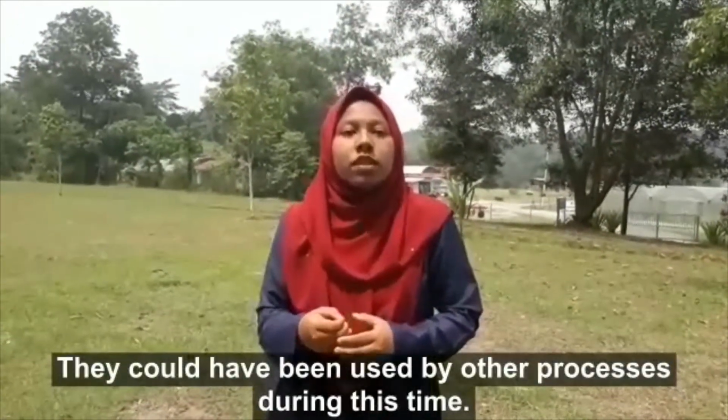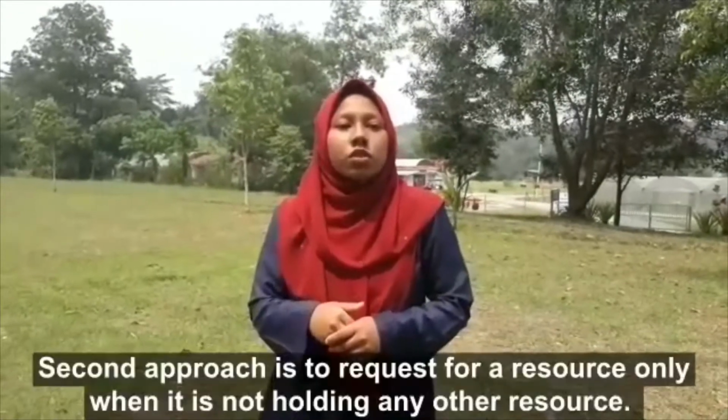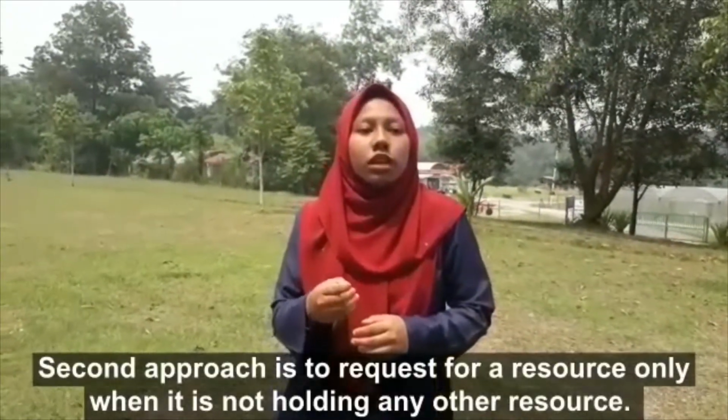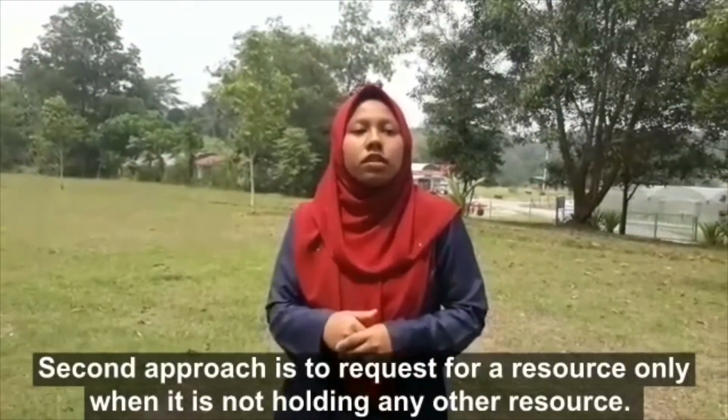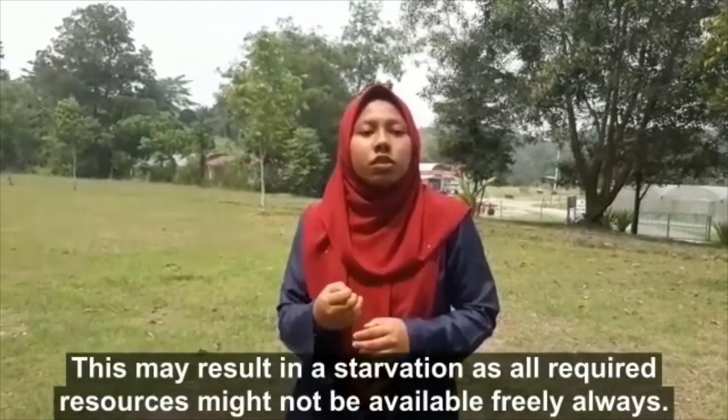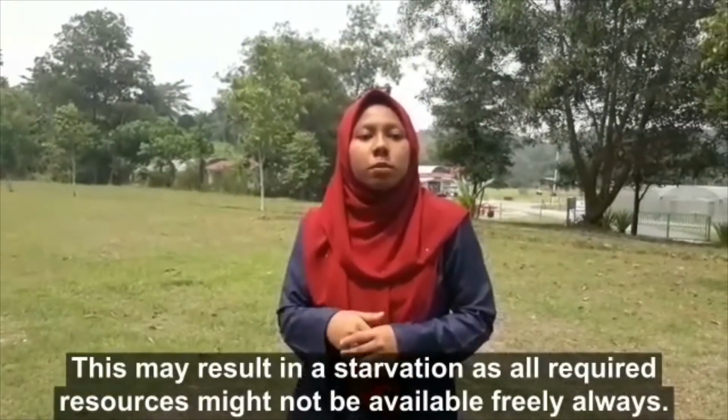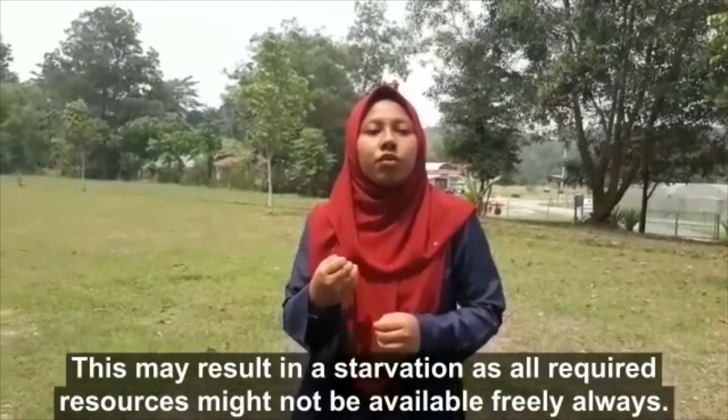The second approach is to request a resource only when the process is not holding any other resource. This may result in starvation as all required resources might not be freely available at all times.